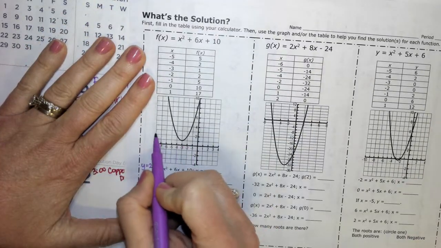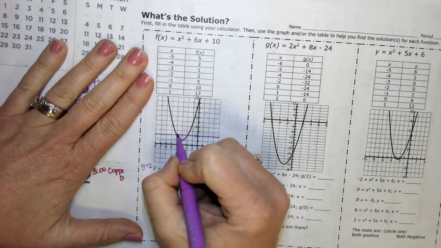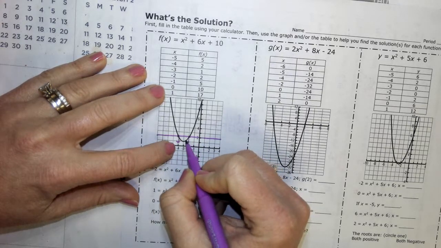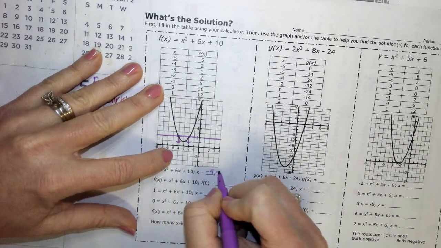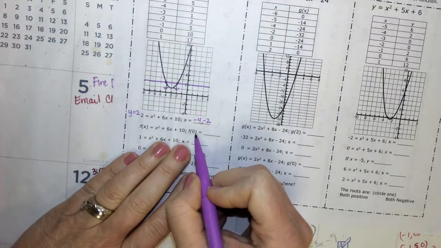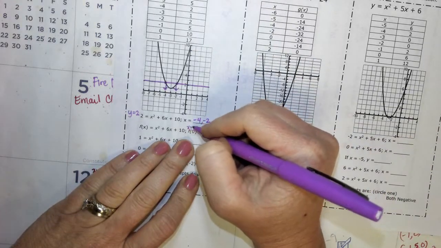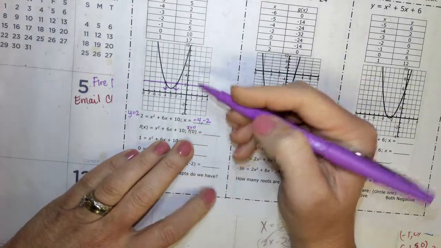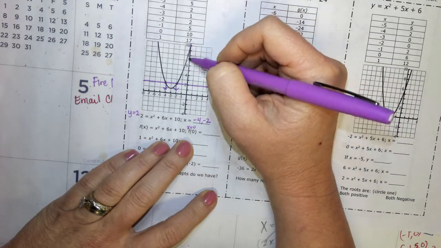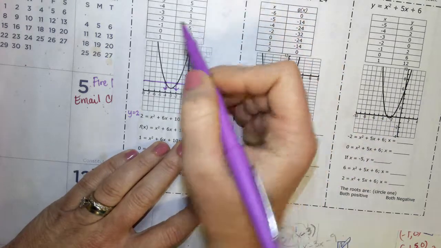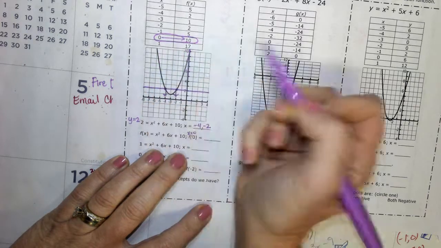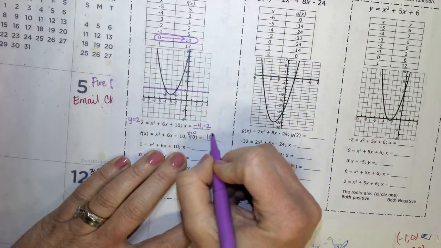So again, I'm just going to go and draw my line here. And I see that it crosses at this point and this point. So those values would be negative 4 and negative 2. Okay. So then they want us to find f of 0. So this is what x equals 0. That's my input. So when x is 0, I can use my table here. When x is 0, I see that I have an output of 10.